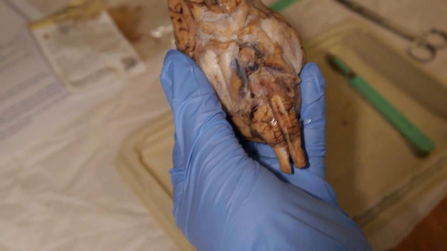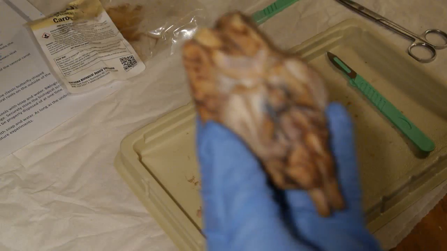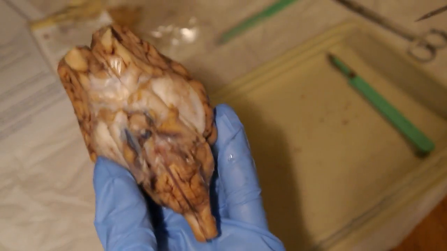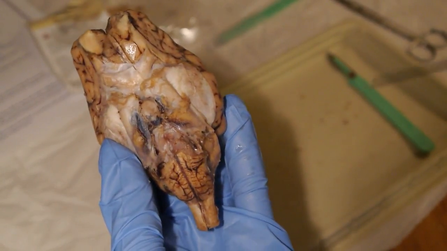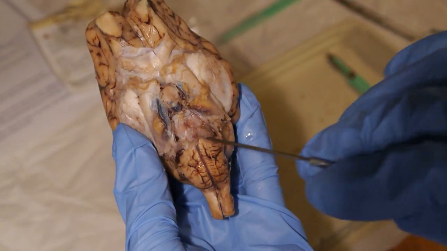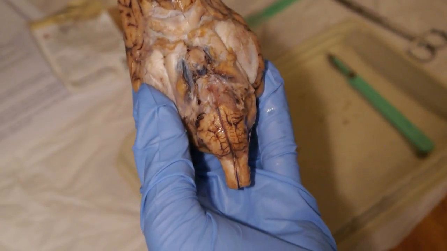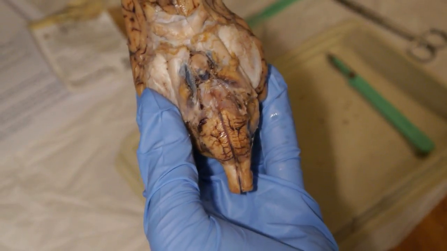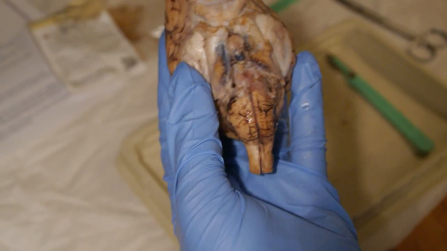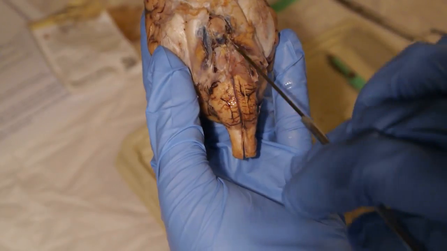Next are the trigeminal nerves, cranial nerve 5, down in here. And then we have the abducens, which is cranial nerve number 6, and those run right down the middle here.